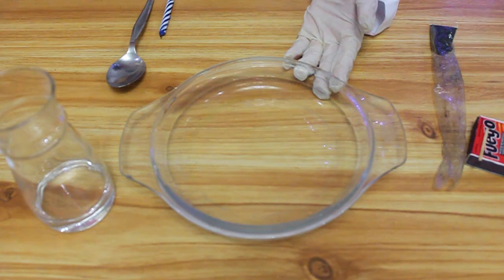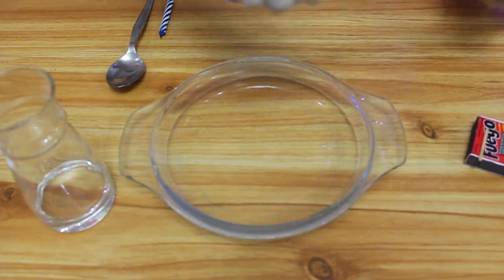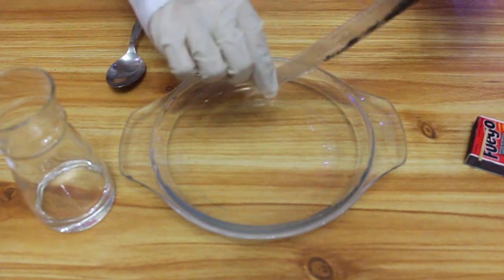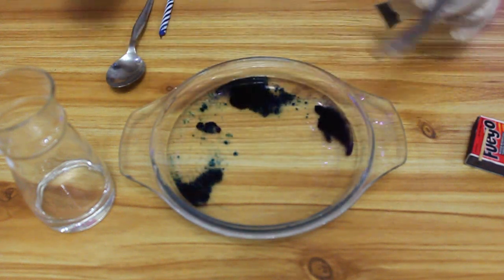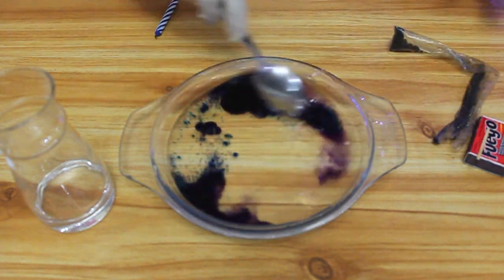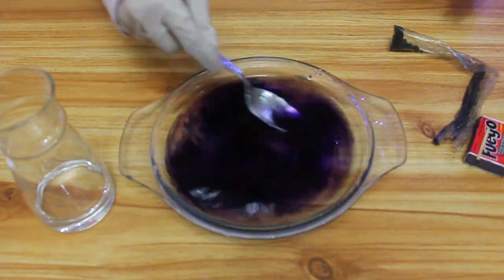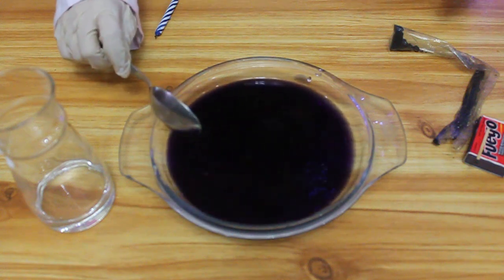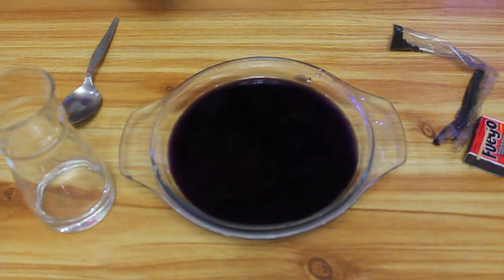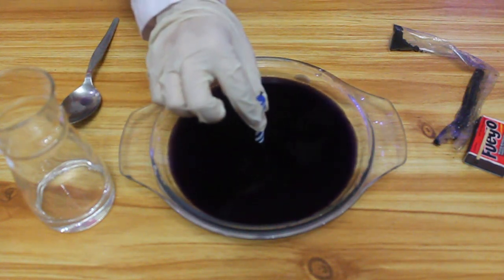Pour some water onto the plate. Add some food coloring so you will be able to see it. Then mix it. After that, place the candle in the middle.